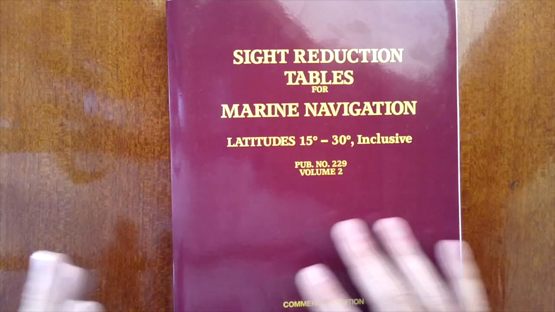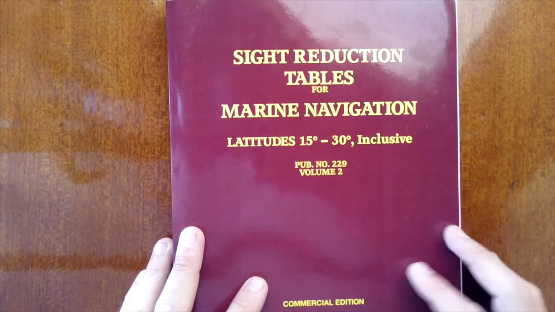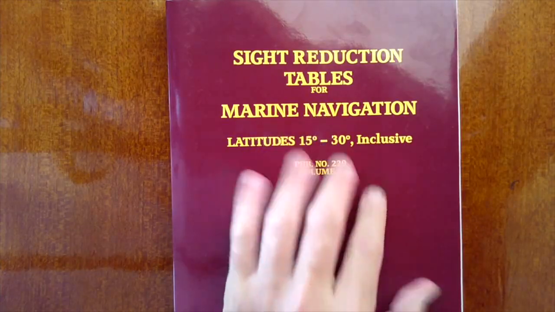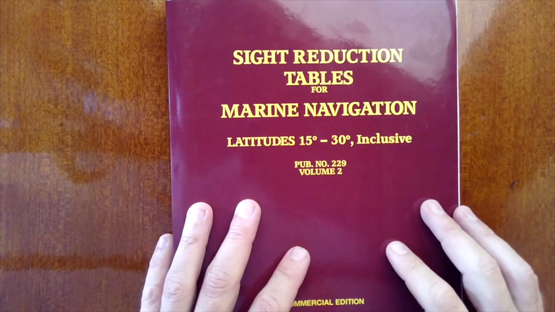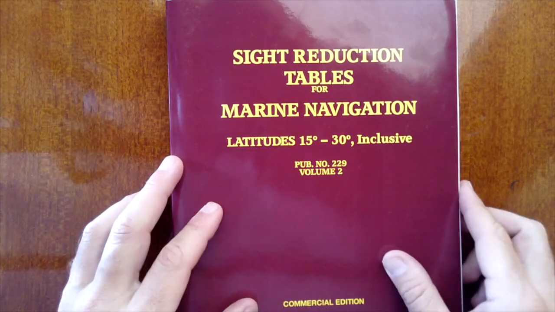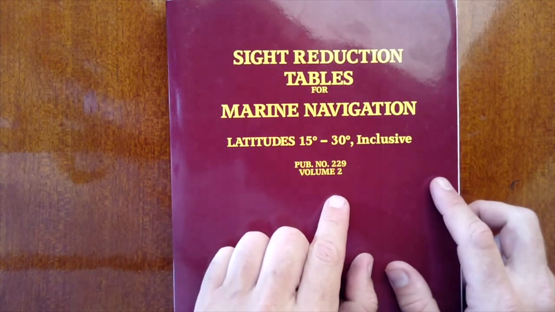HO229 is one of the key tools for solving navigational triangles. There are other uses of it, of course, but our primary focus is going to be on solving the navigational triangles using the arguments we arrived at in step 3 in this 4th step. So this is the sight reduction tables for marine navigation.